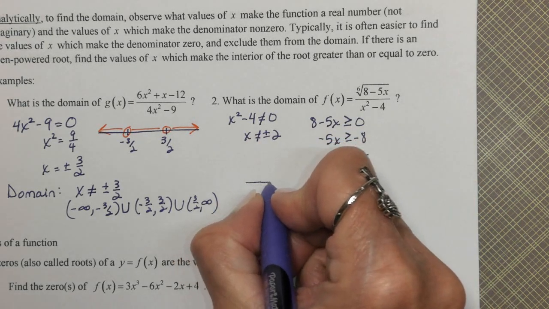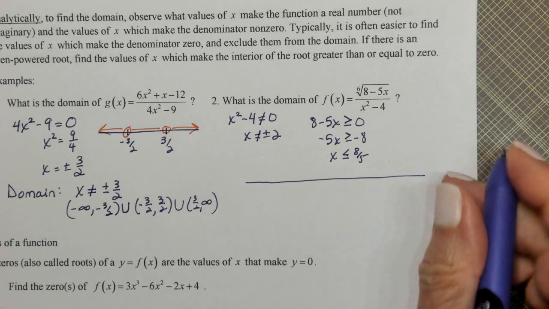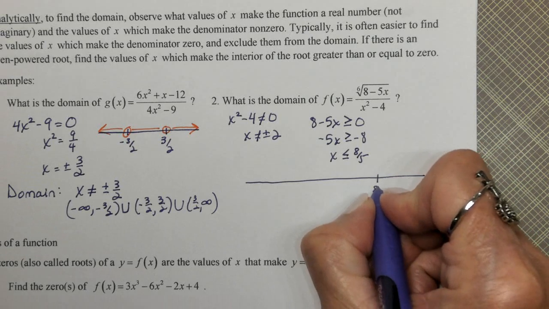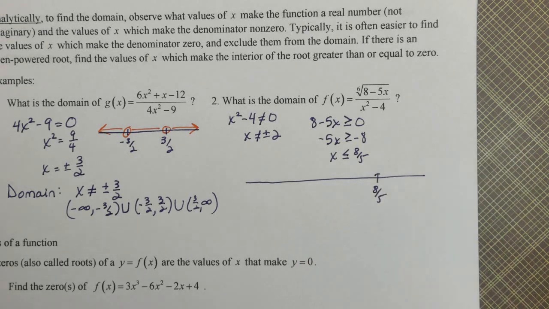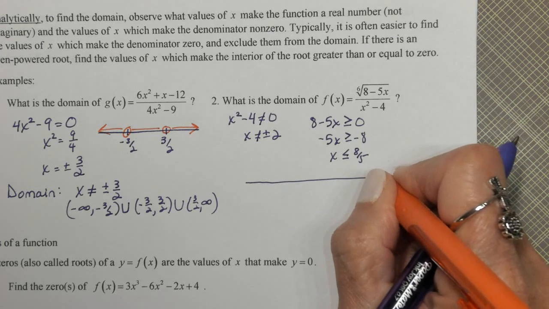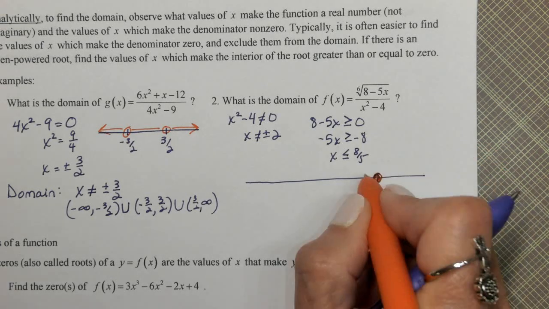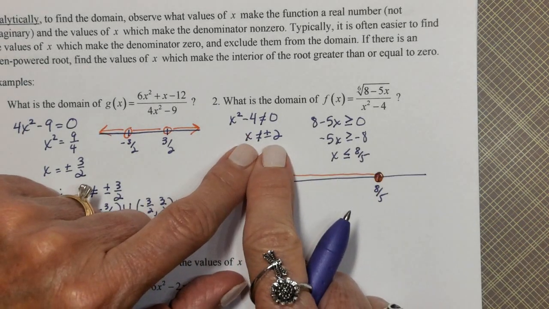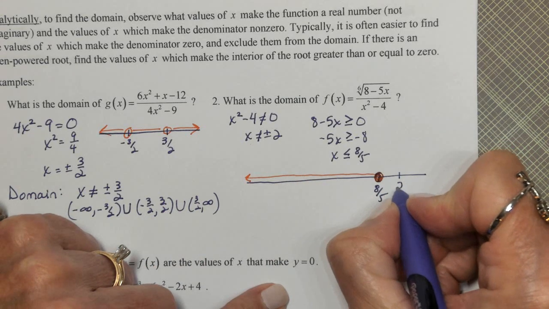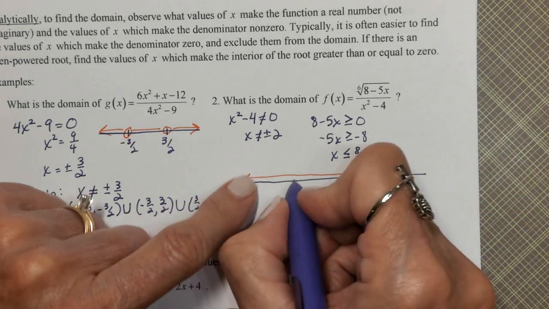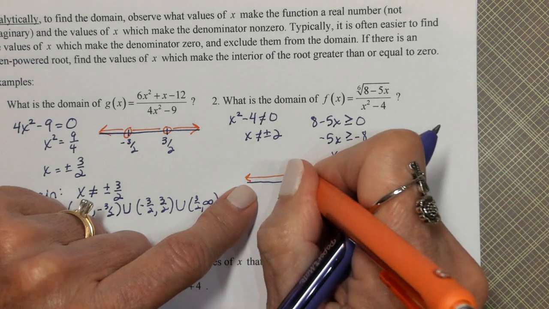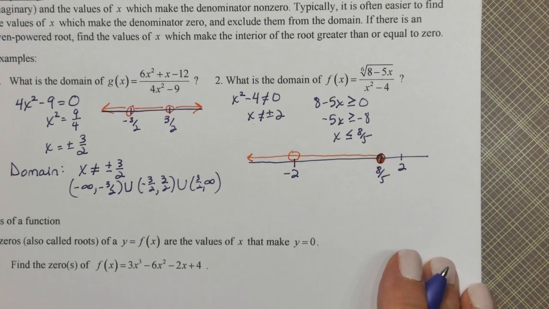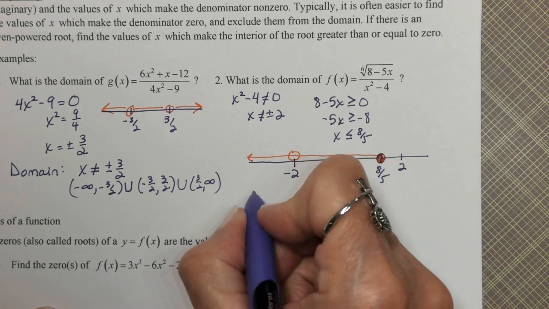Let's think of a number line. So less than or equal to 8 over 5. 8/5 is almost 2, right? There's 8/5. And I want less than or equal to that, right? But I don't want 2 or negative 2. Well, 2 is beyond this, so it's not there anyway. But negative 2 is in here. So I don't want negative 2. Okay, so interval notation for this domain.